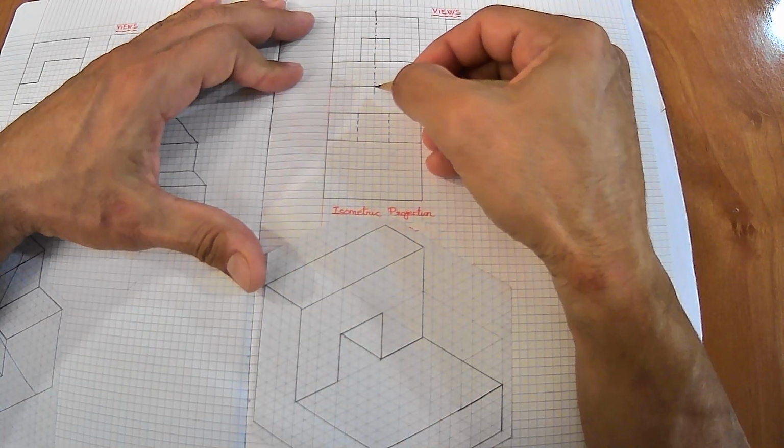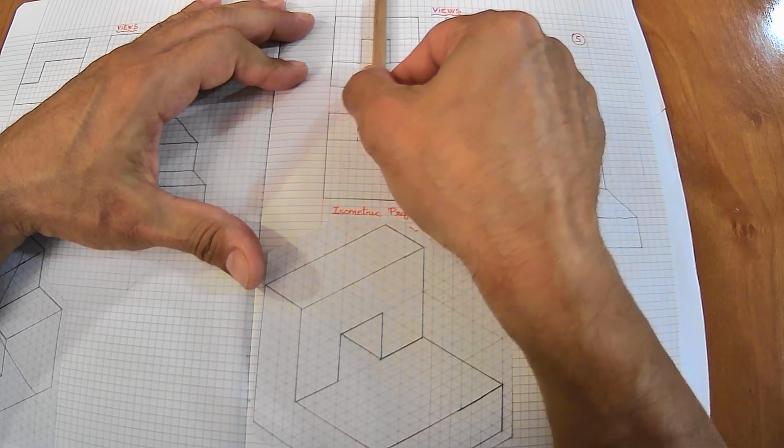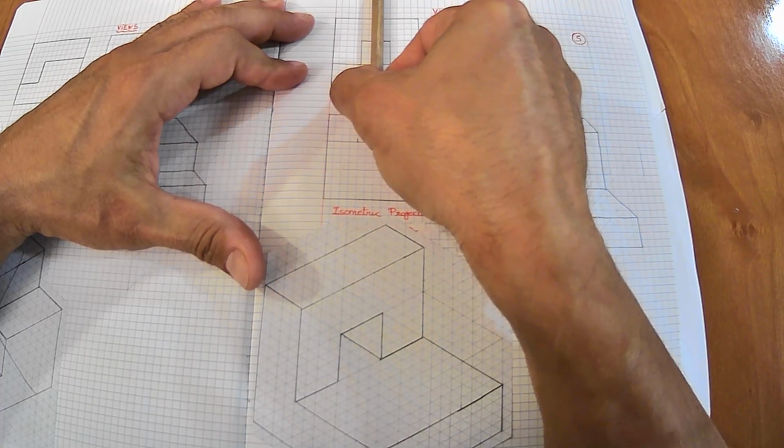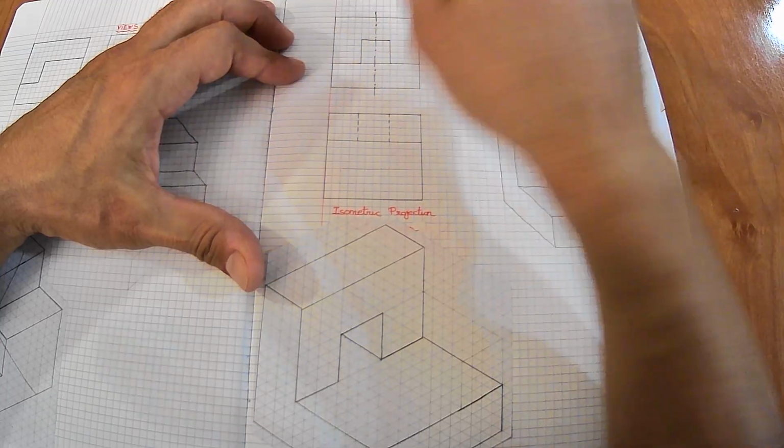These center lines are telling us that the part is identical from the line to the left and from the line to the right.